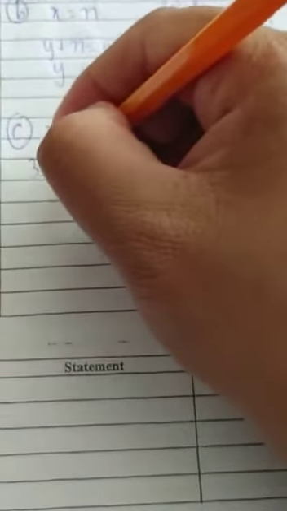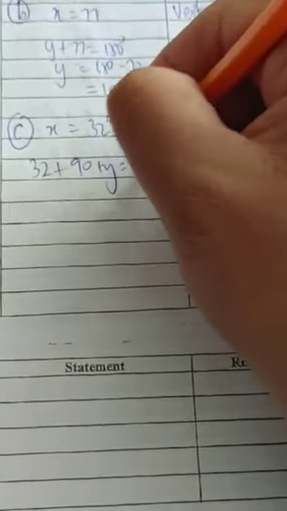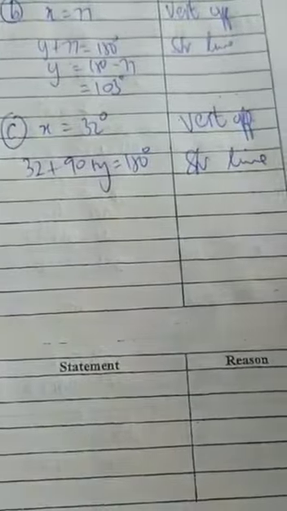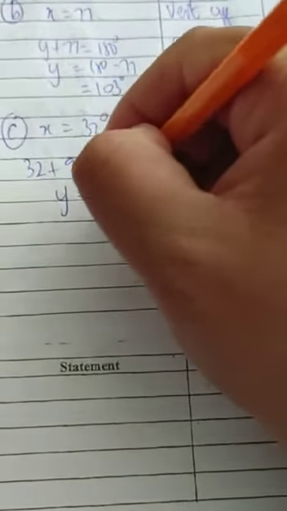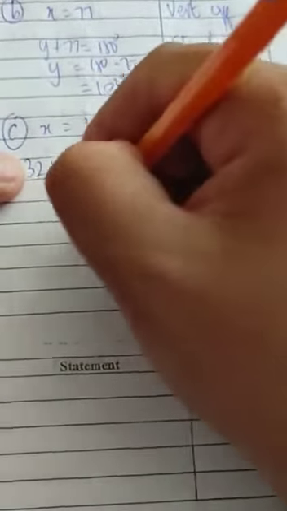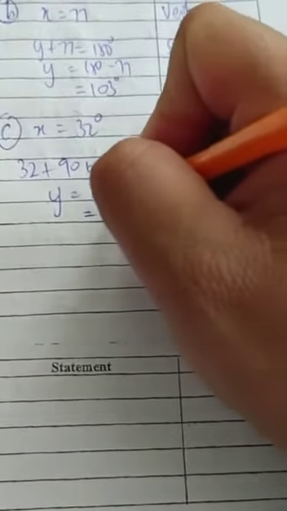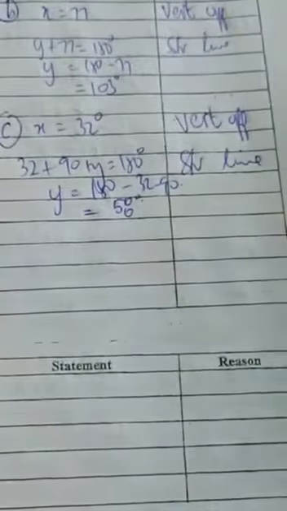And then you're going to say 32 plus 90 plus y equals 180, because it's angles on a straight line. So y is equal to 180 minus 32 minus 90. 180 minus 90 is 90, minus 32 is going to give you 58 degrees.